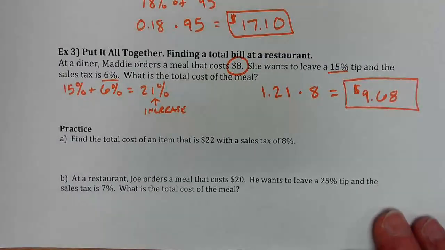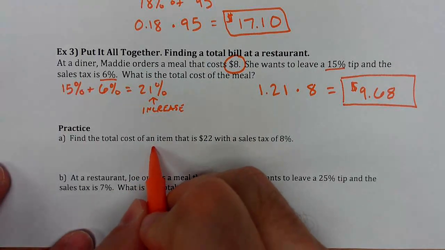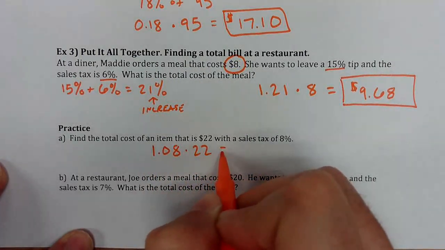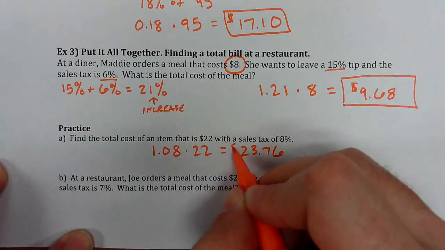Two more practice problems. Find the total cost of an item that is $22 with a sales tax of 8%. So we would do 8%, so it would be 1.08 times 22 for a total of $23.76.